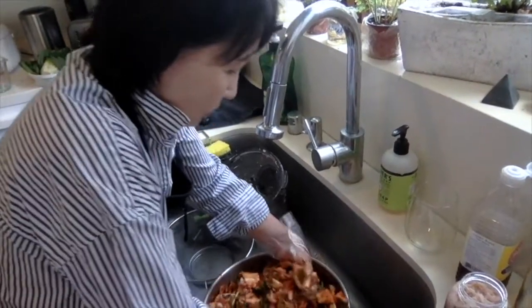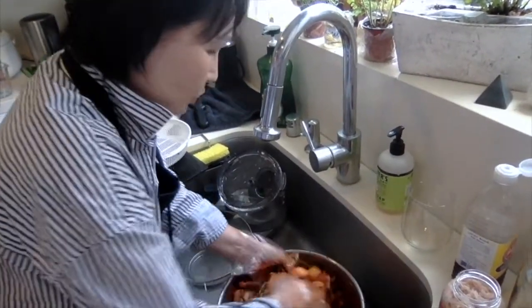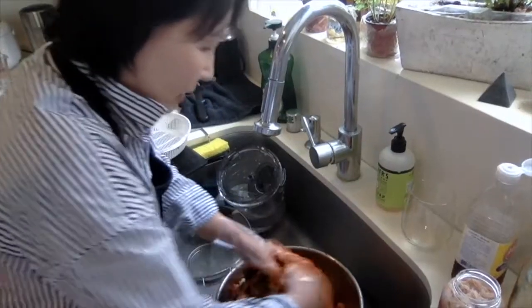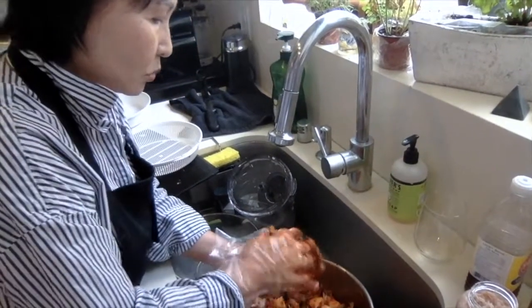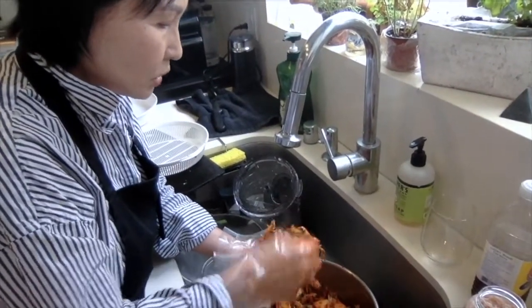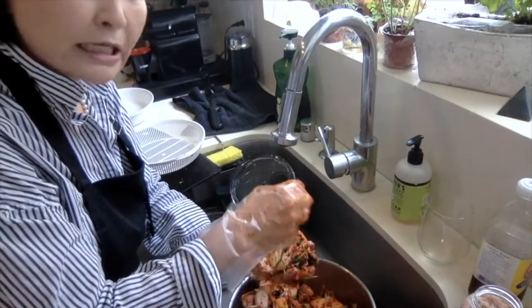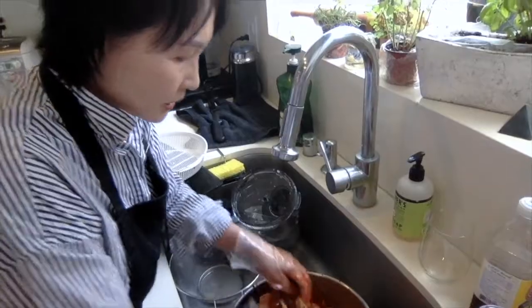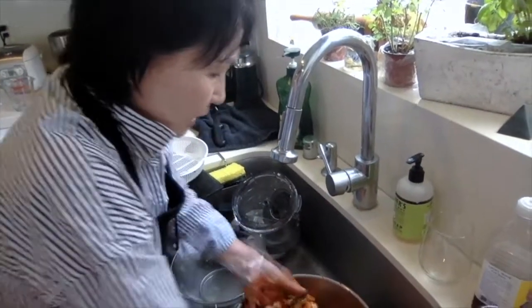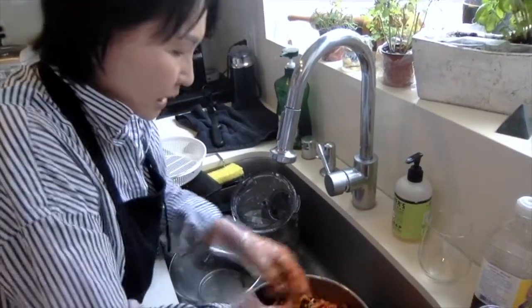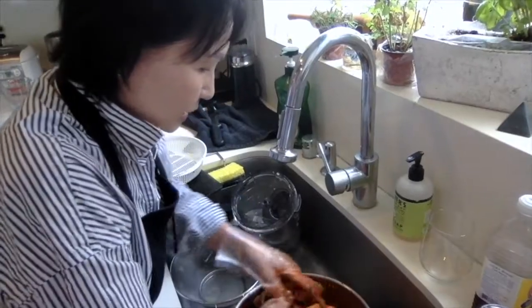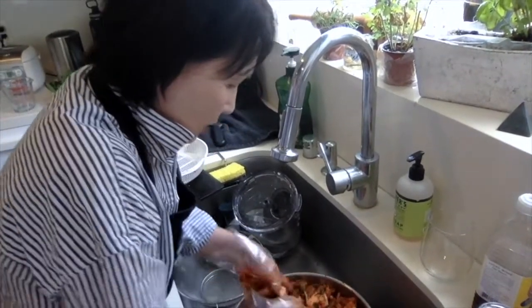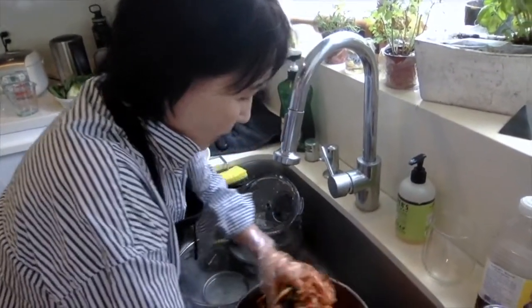In Korea, if you want to eat it now, sometimes they put it in a bowl, add a little bit of sesame seeds and a little bit of vinegar, and eat it now. Or just eat it without putting anything. Still tasty. So I think I mixed really well.